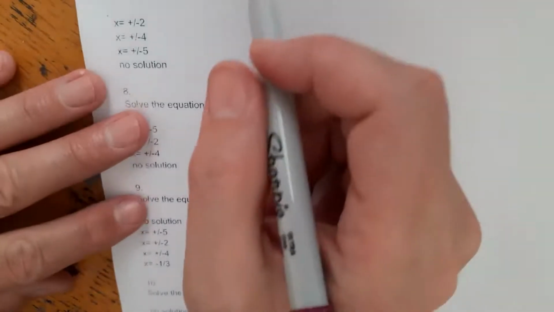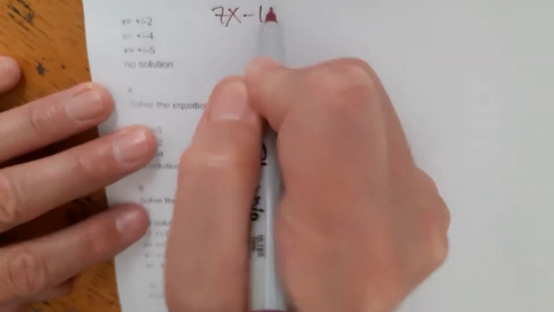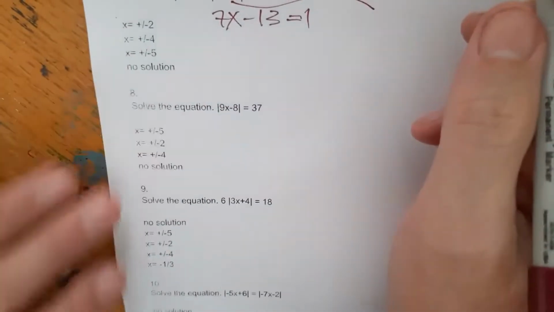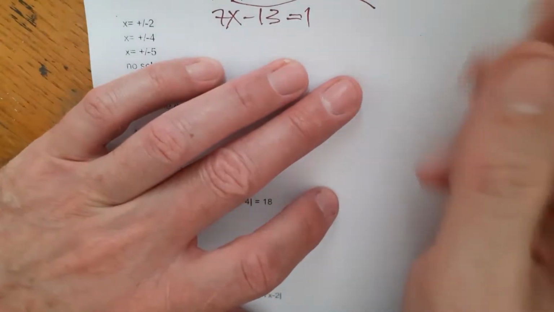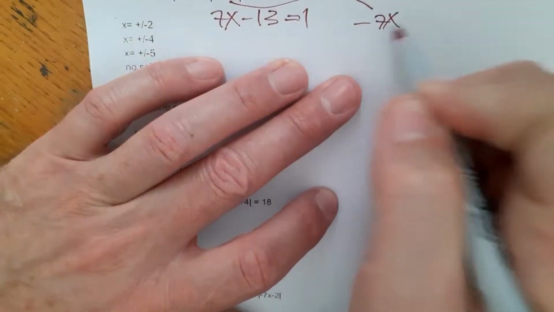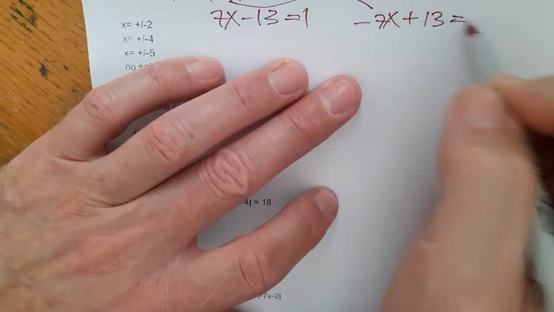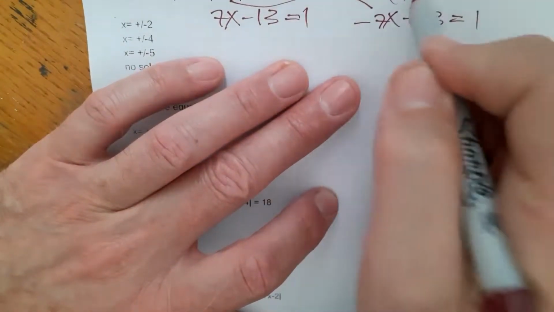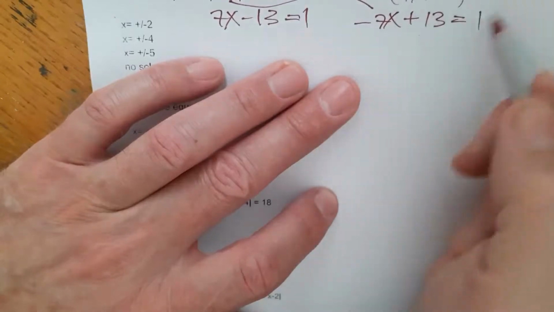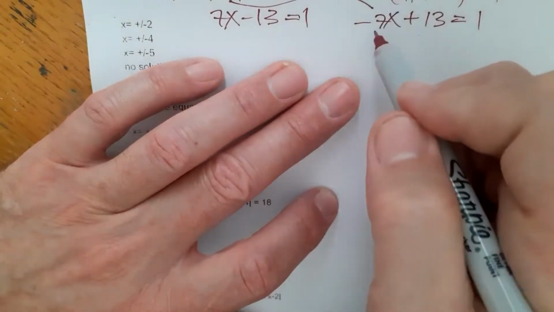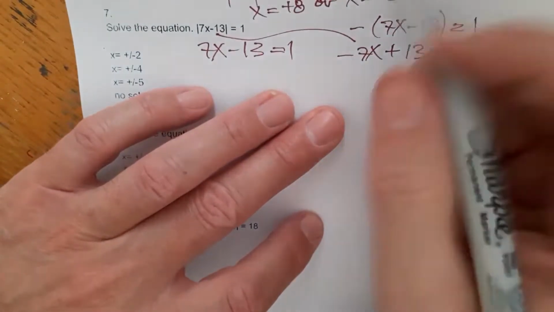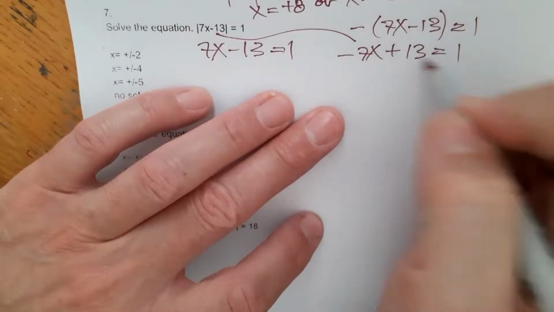Okay? So same thing here. We could have that this is 7x minus 13 equals 1. But also we could have a negative setup here, right? We could have a negative 7x plus 13 equals 1. And maybe an easier way to see that would be a negative 7x minus 13 would equal 1. By the time we multiply through by negative, we get a negative 7x here and a positive 13 here.